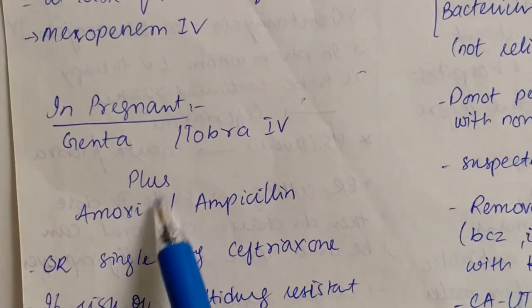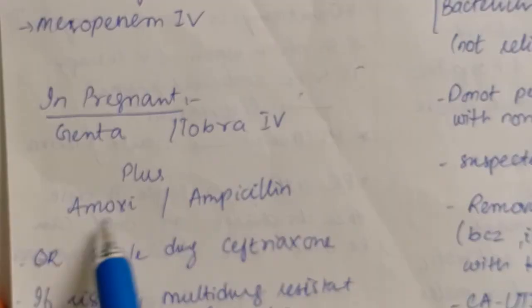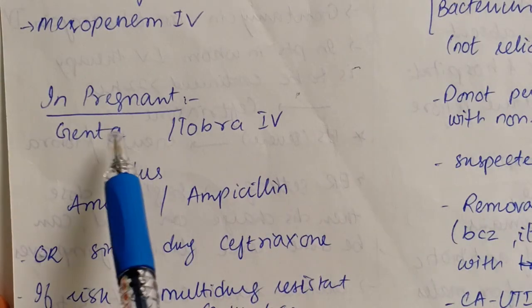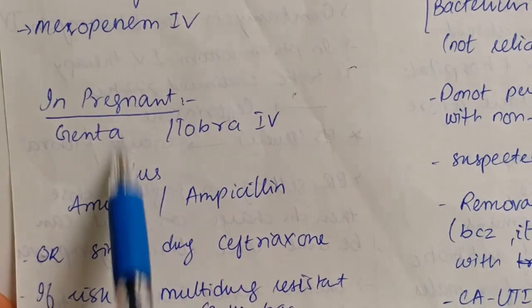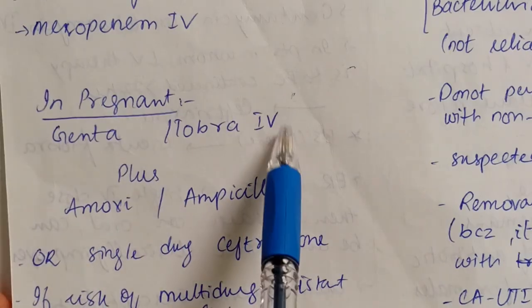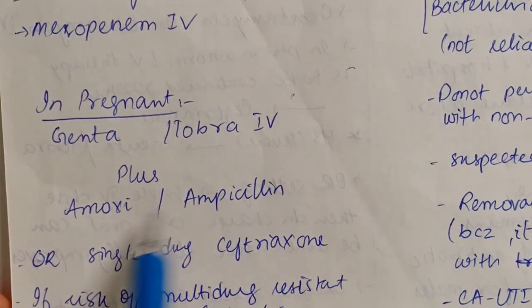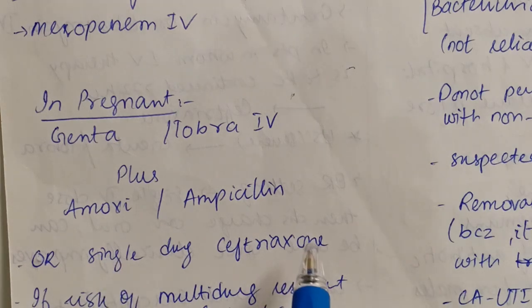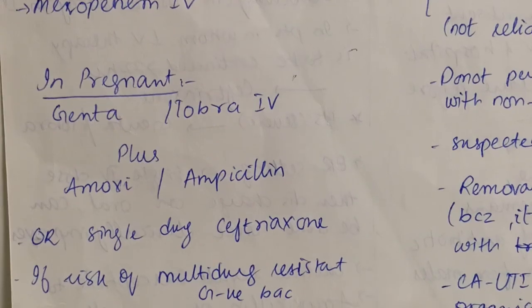And if the patient is pregnant, we are going to give gentamicin or tobramycin IV plus amoxicillin or ampicillin, or single-drug ceftriaxone. So in pregnant patients, these two drugs should be given, gentamicin or tobramycin plus amoxicillin or ampicillin. If ceftriaxone is used, then single-drug ceftriaxone is used.